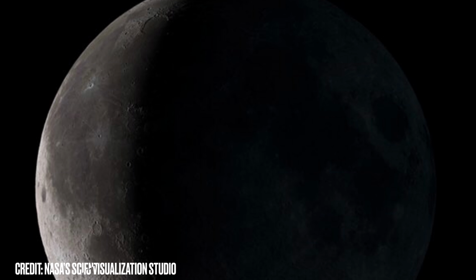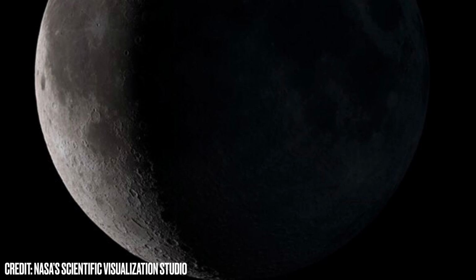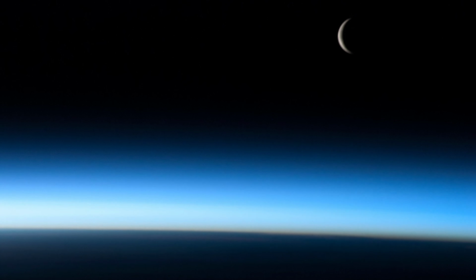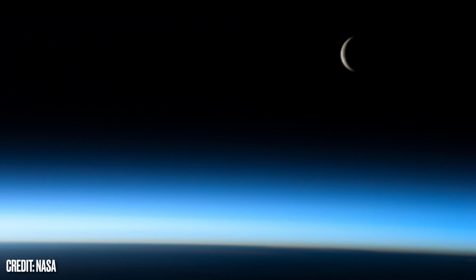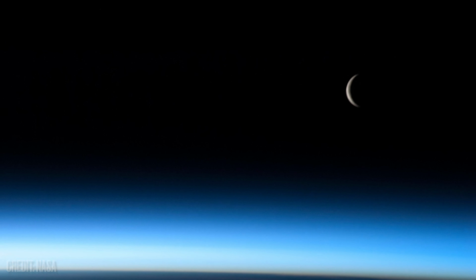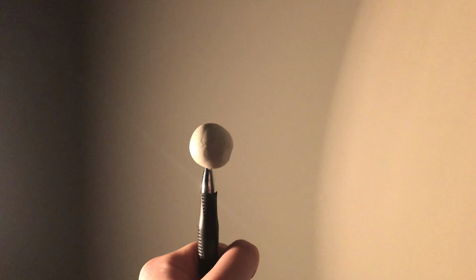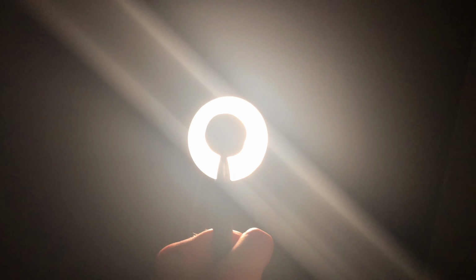Waning crescent. The waning crescent moon is our final moon phase before the moon completes its orbit around Earth and becomes new moon again. A waning crescent moon rises just before dawn and sets in the mid-afternoon. If you've ever seen a crescent moon just above the horizon before sunrise, you've seen a waning crescent moon. Going back to our model, continue your turn from third quarter moon and notice how once again the moon becomes a crescent until it has finally reached new moon once again.